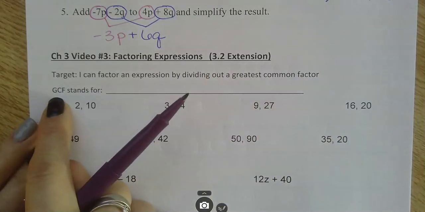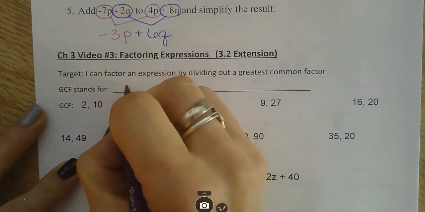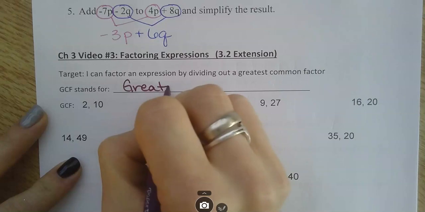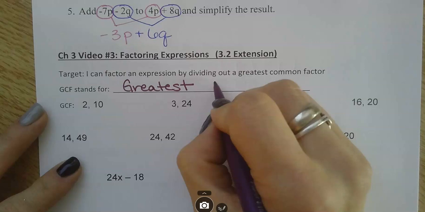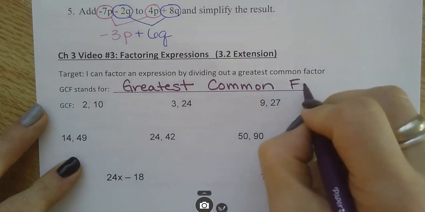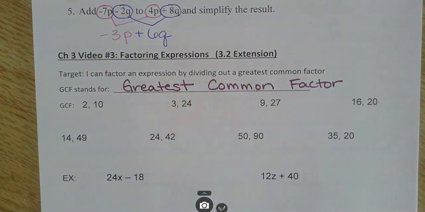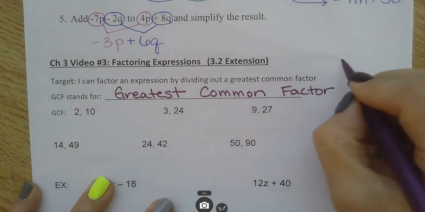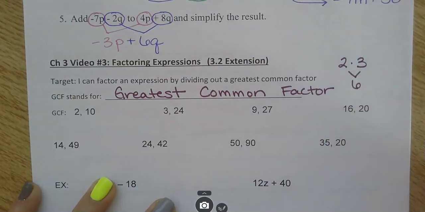So GCF, when we say GCF, we know that is greatest common factor. So let's think about the words. Greatest means the biggest or the largest. Common means something that they share. And then factor. A factor is something you multiply together to make a product. So I'll give you an example. Factors of 6. 2 and 3 are factors of 6. 2 times 3 makes 6. So the 2 and the 3 are both factors.